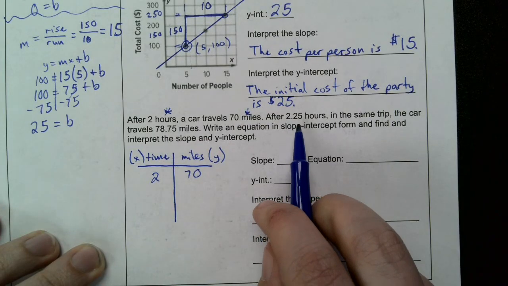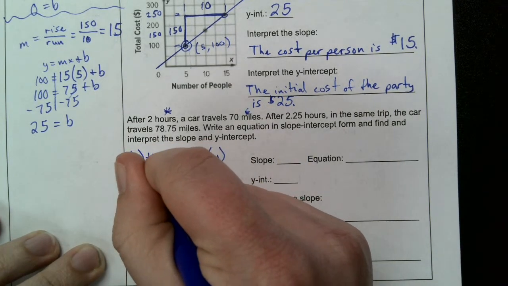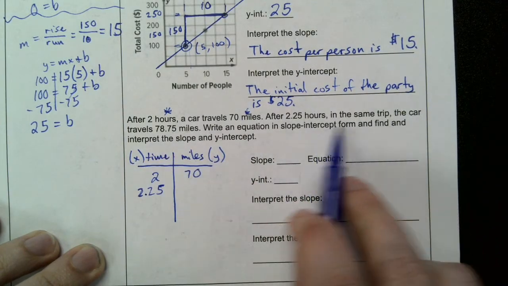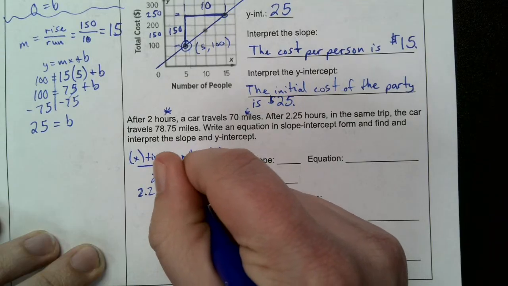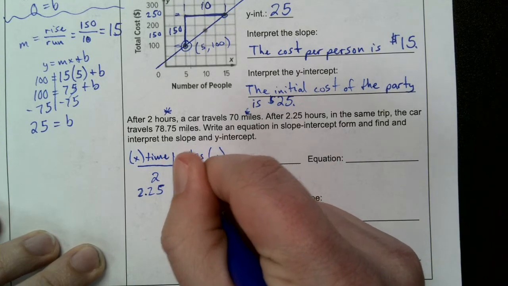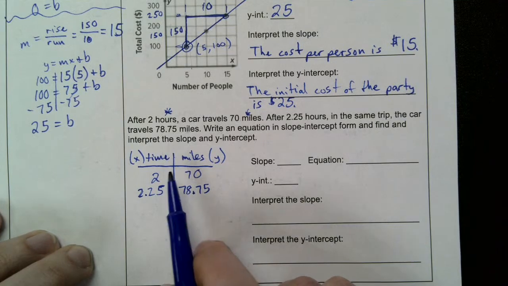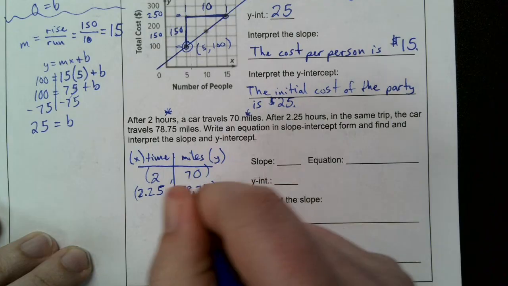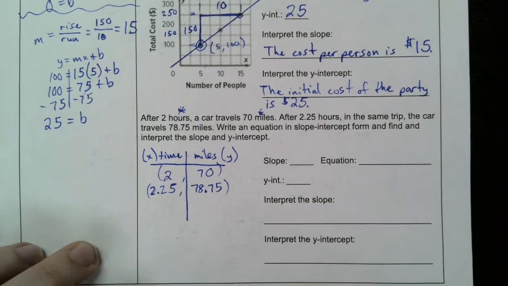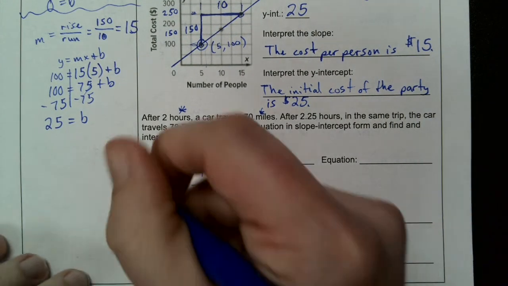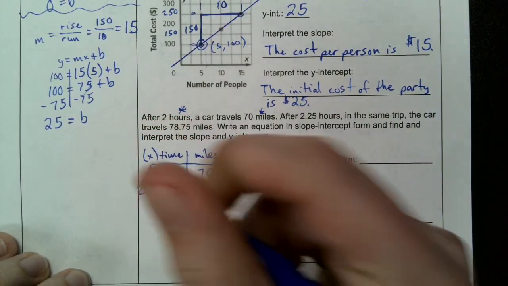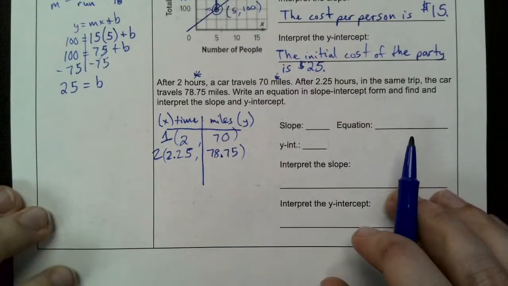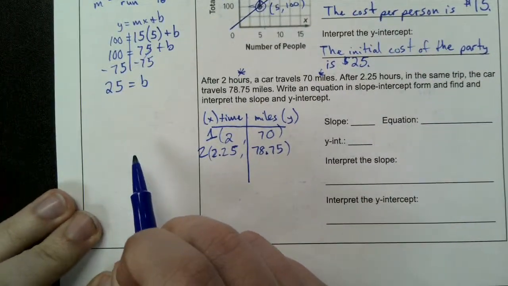If we've got 2.25 hours, we've gone 78.75 miles, okay? Again, these are ordered pairs, so we can use that equation from the front side, the y2 minus y1, right? Call this 1, call this 2. I'm going to go ahead and just do that out to the side here.